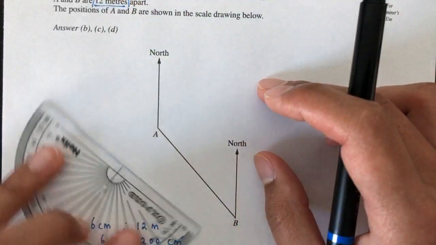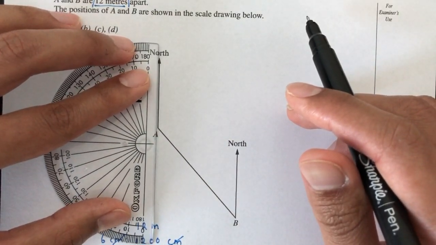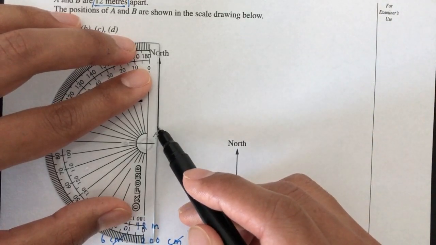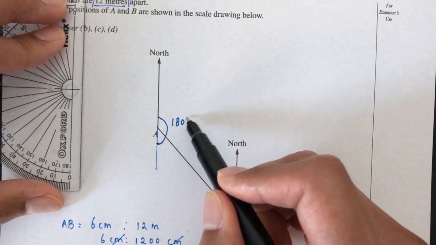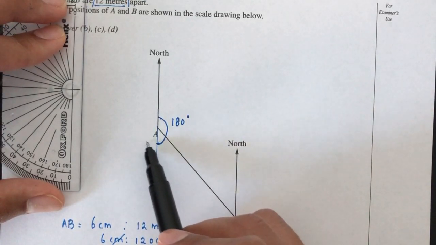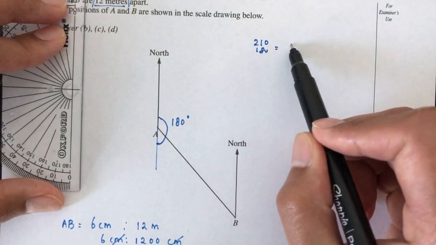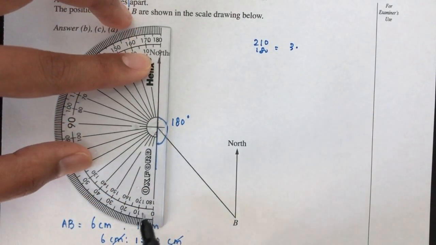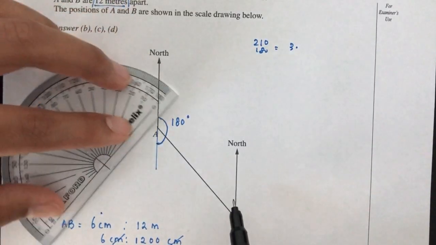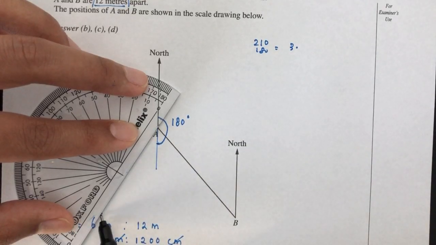If you continue this line, so this is 180. For us to measure 210, we have to go 30 past 180, right? So 210 minus 180 will be 30. So let's measure 30 from here to find where it goes. That will be this point. So you will be on this line. So let's draw a line here where it can be.